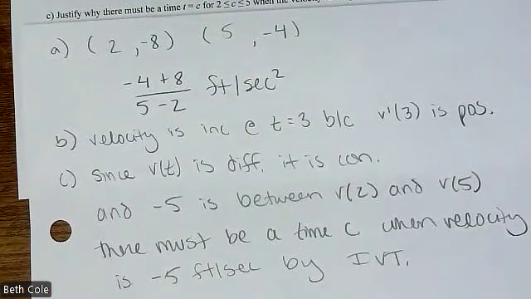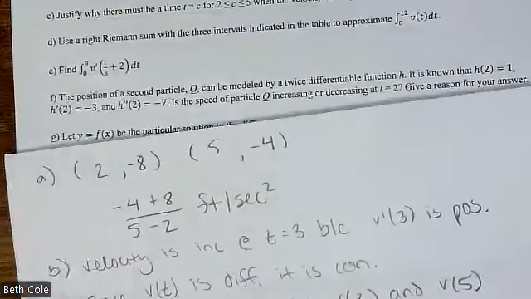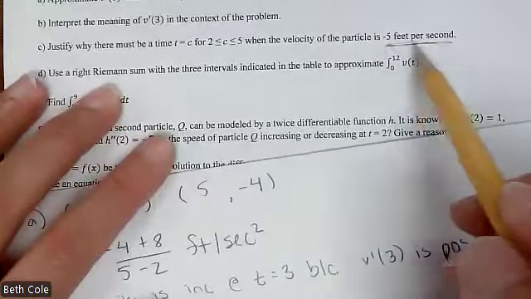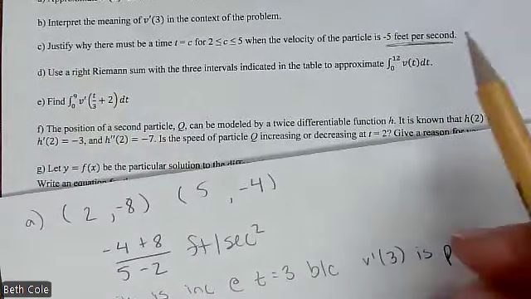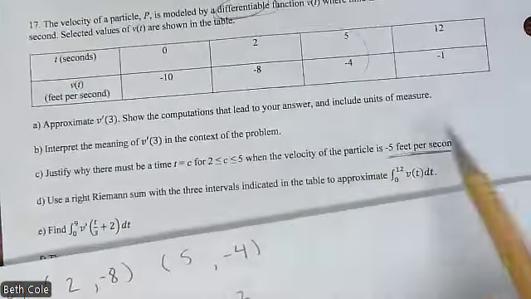So you mention continuity, between, and then repeat the prompt. Velocity is feet per second. Acceleration is feet per second squared. Also, conveniently, they put it in the problem for this one. Right there.